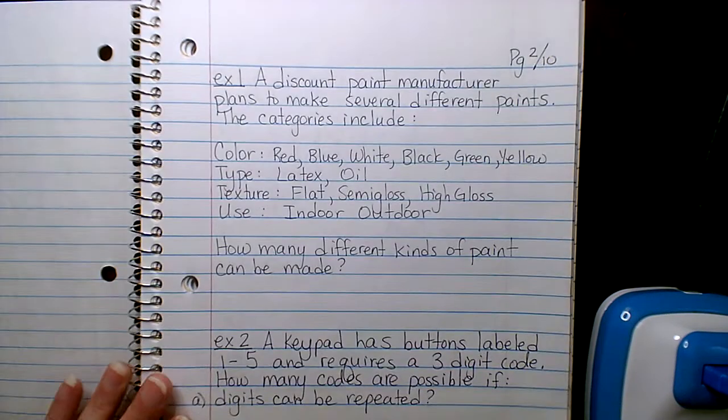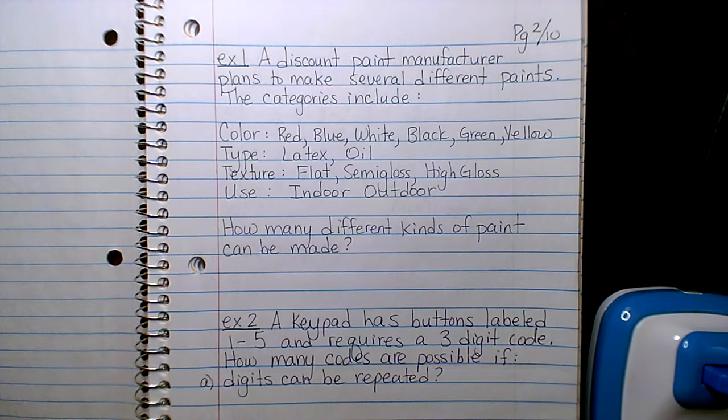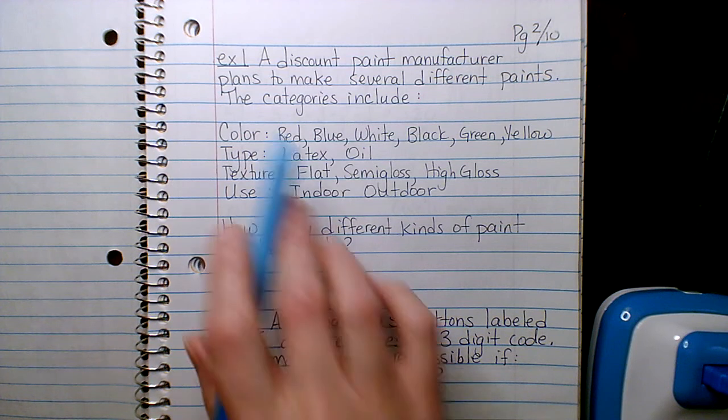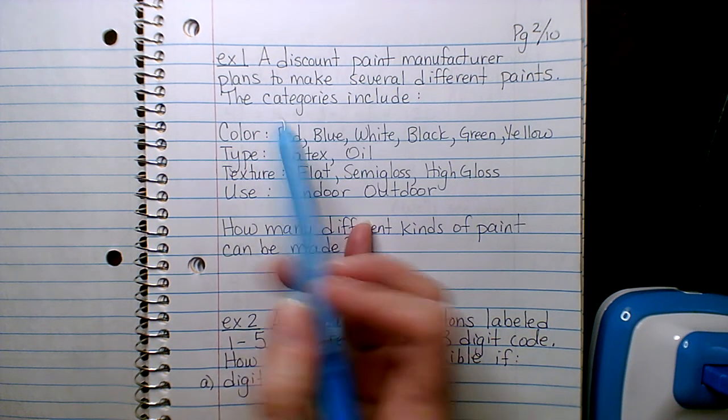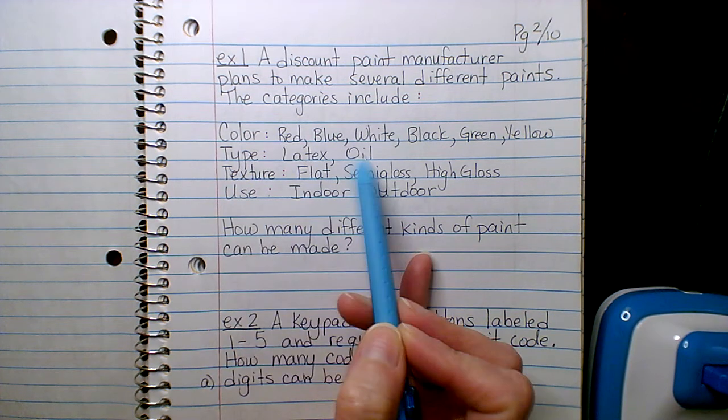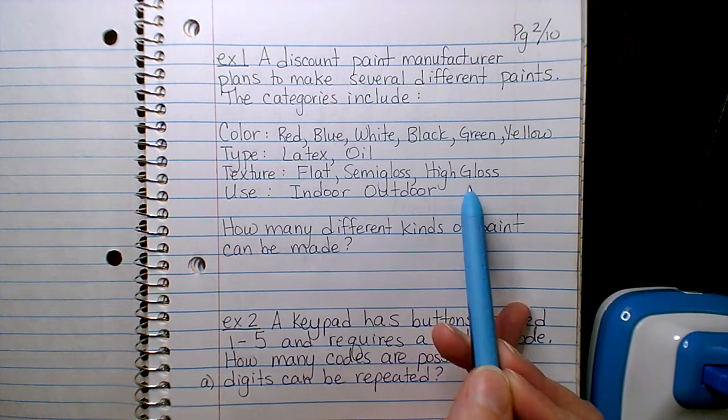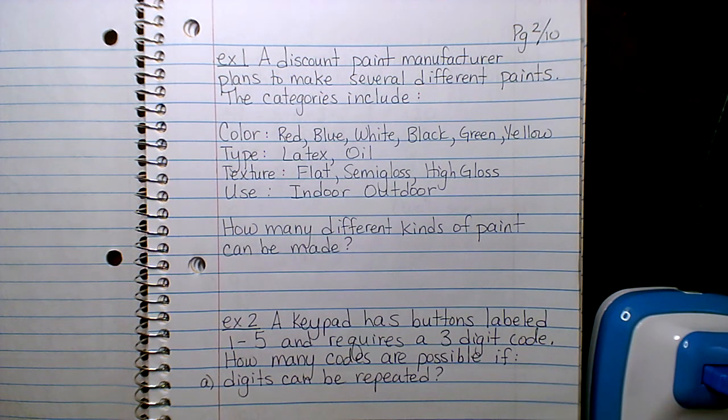Okay, so let's look at another example here. A discount paint manufacturer plans to make several different paints. Here are the categories. We have the different colors, the type of paint, the texture of the paint, and the use, whether it's indoor or outdoor.